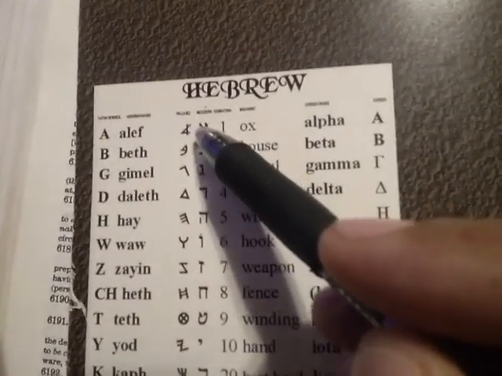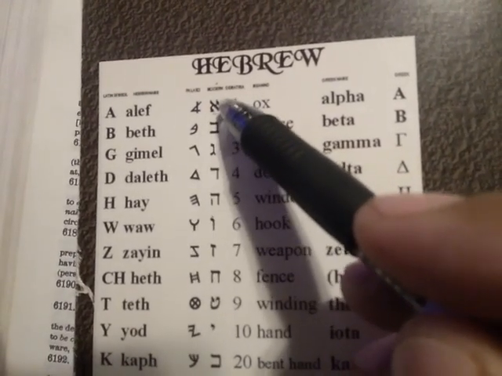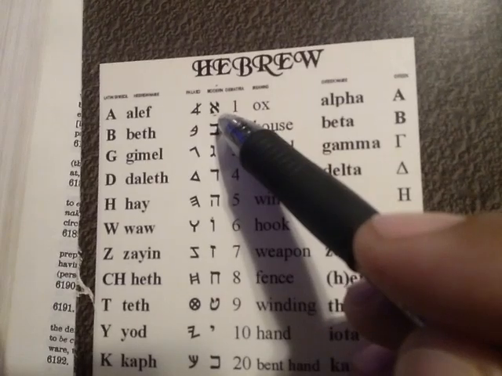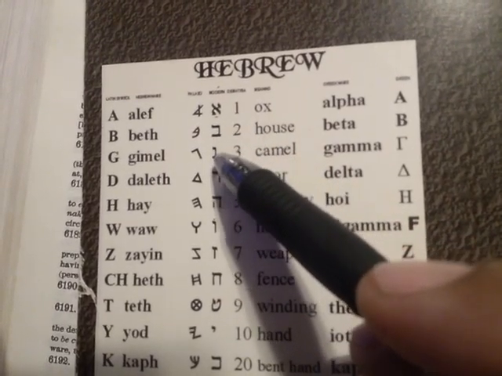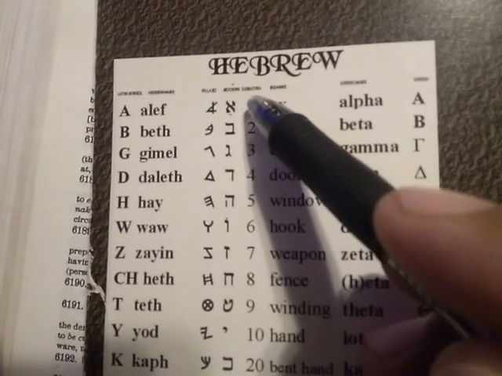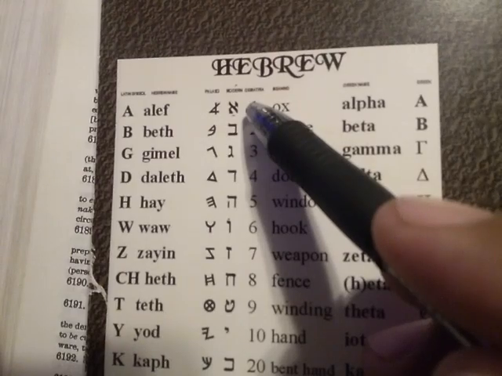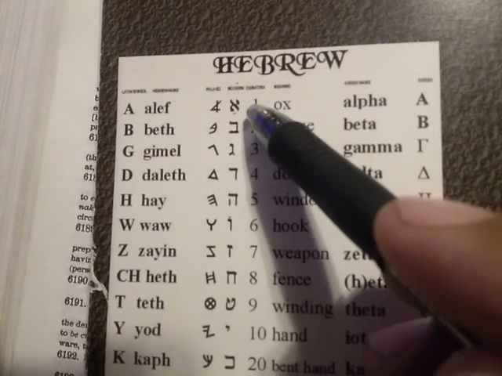Now, here's the Paleo that preceded what we're dealing with as calling it modern Hebrew or block Hebrew. But this is the ancient Aleph Beth that the world read with and wrote with.